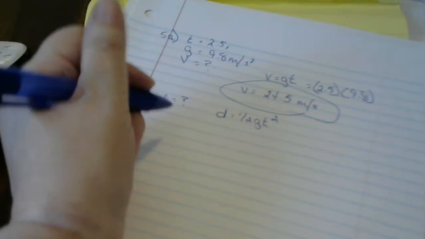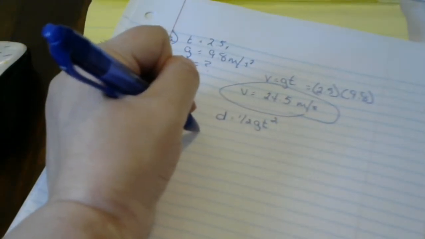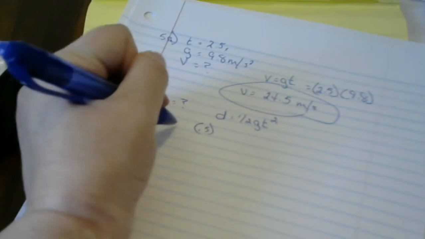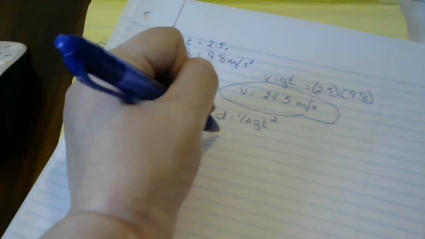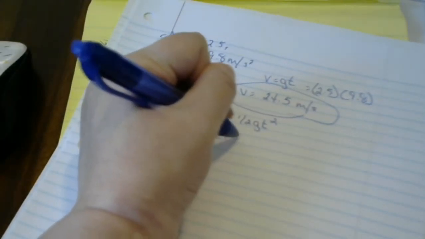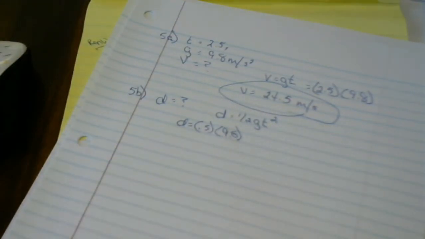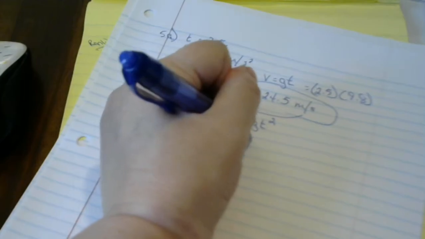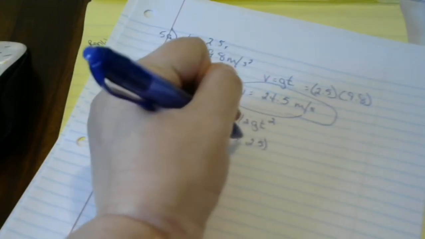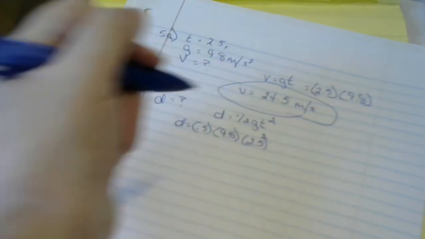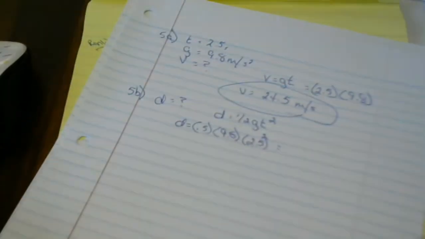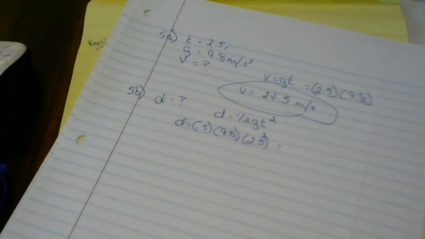All right, so you have 0.5, then you have 9.8, then you have your time, which is 2.5, and that's squared. Okay, so we've got it plugged in. Let's go ahead and get it going. Times.